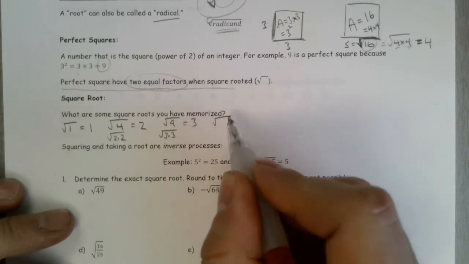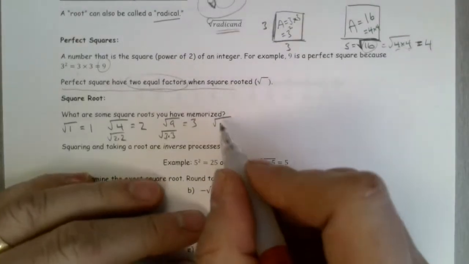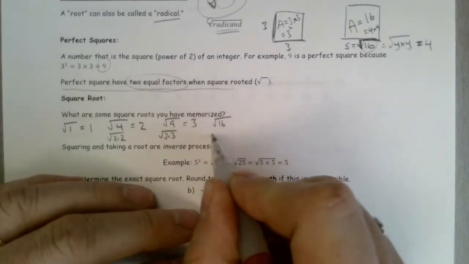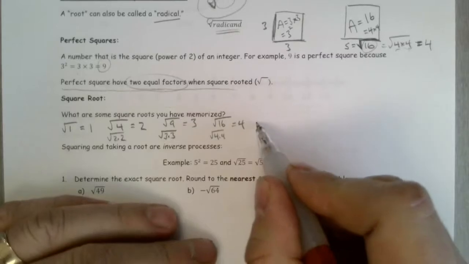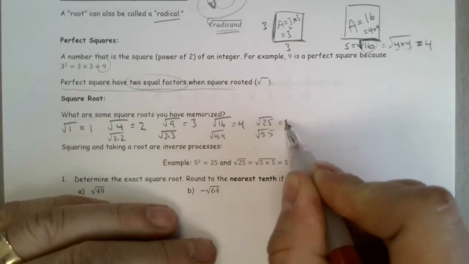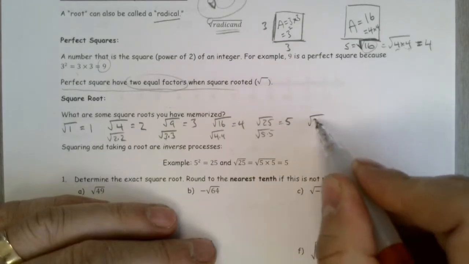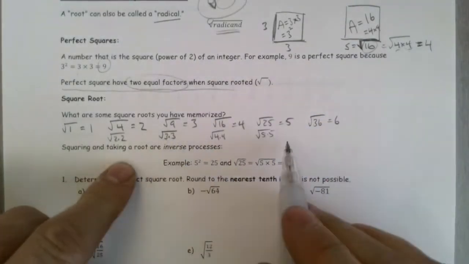And we can go up, and you probably can go for a little while here. 16, you're probably aware, is 4 times 4, so the square root of that's going to be 4. 25, 5 times 5, so the square root is 5. 36 is 6, and now you should be getting the sense of where I'm going with this.